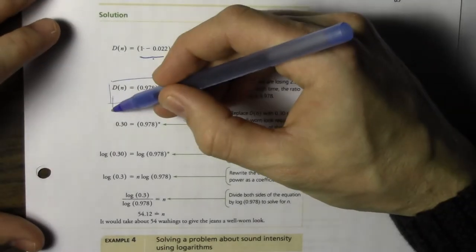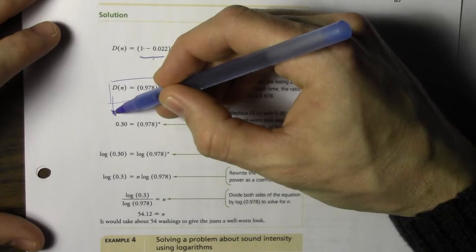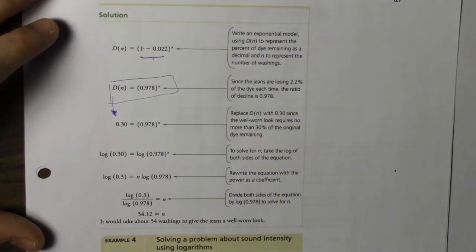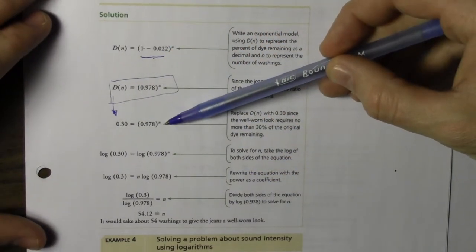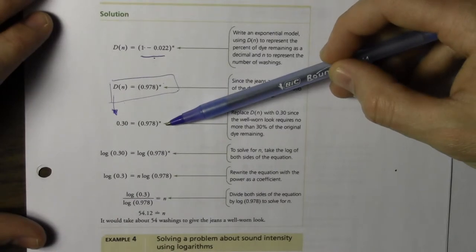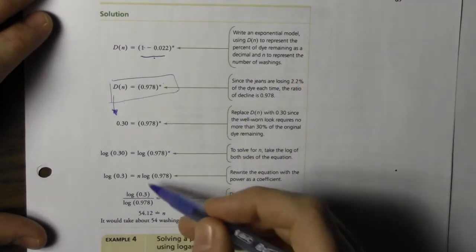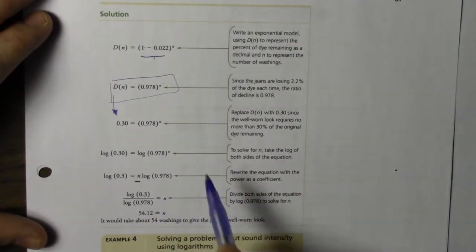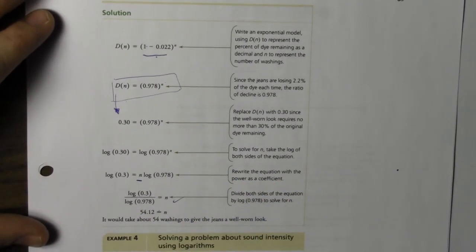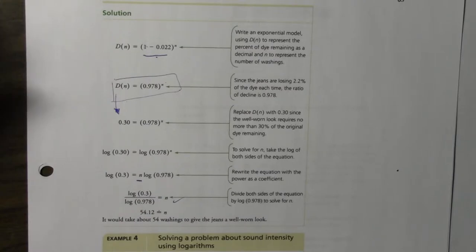So then we substitute in values. We want to get to 30% of the dye left, so that becomes 0.3. And we want to solve for n, so we just use the logarithmic laws, the power law, to lower the n from the exponent in front of the log term, and then divide the log terms to solve for n. Any questions there?